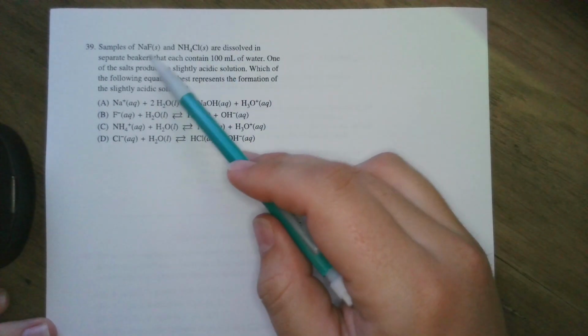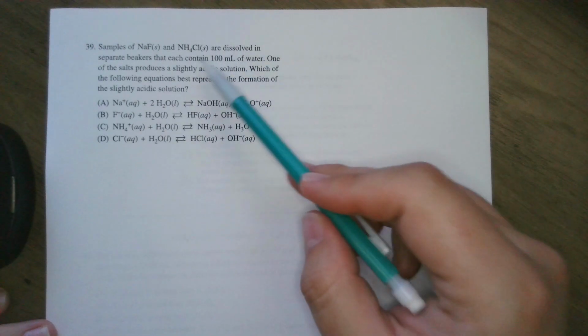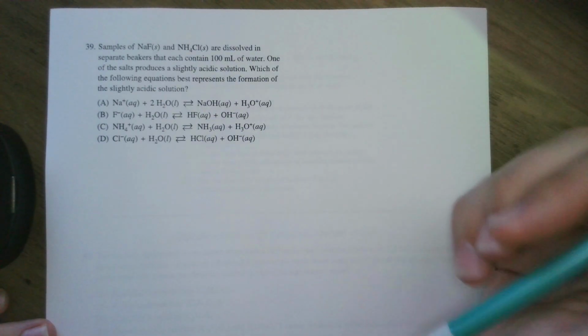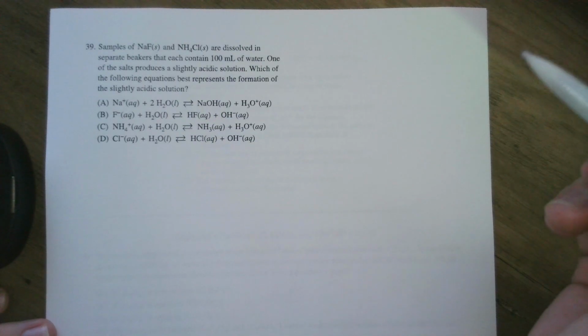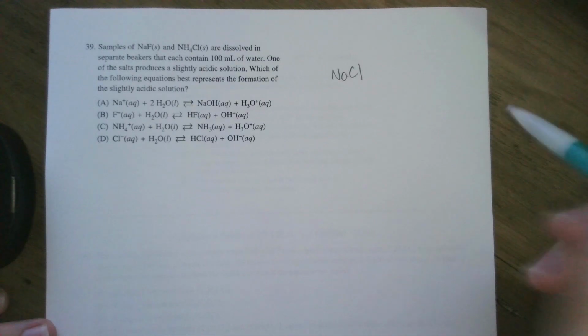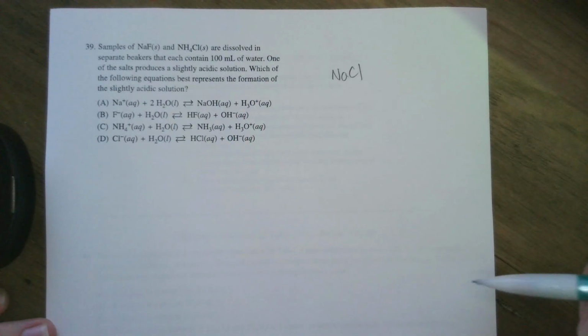Samples of NaF solid, so ionic salt, and NH4Cl solid, another salt, are dissolved in separate beakers that contain water. One of the salts produces a slightly acidic solution. So when one of these things dissolves in water, it makes it a little bit acidic. Which of the following equations represents the formation of that acidic solution? This is something, honestly, we brushed over a little bit. We have neutral salts, like NaCl, that are completely neutral. If you dissolve regular salt in water, the pH will not change. But sometimes things will change a little bit.